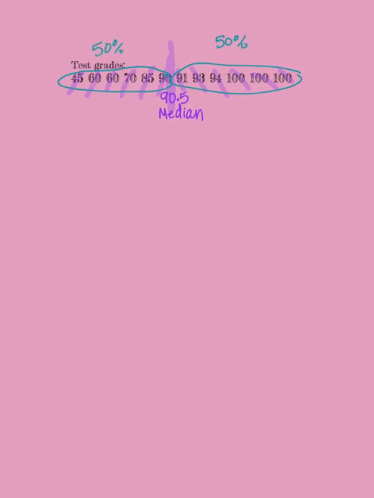So now I'm going to find quartile 1, which is the median of the first half of the data. So I'll cross one out, cross one out, cross one out, cross one out, cross one out, cross one out, and I have it right here. So if I add them and divide by 2, I'm going to get 65. So 65 is my quartile 1.